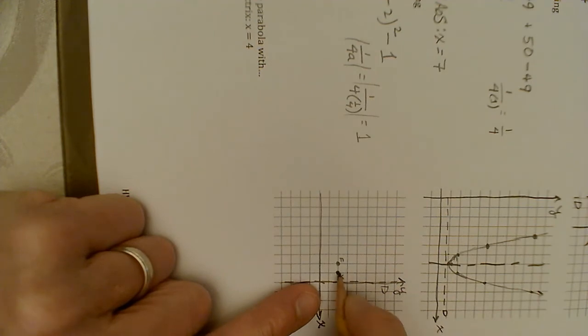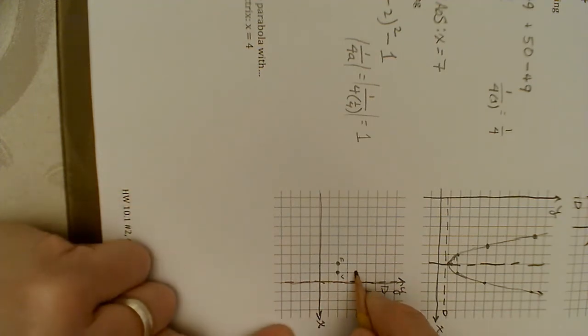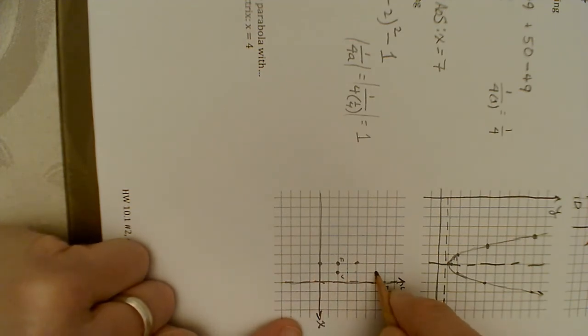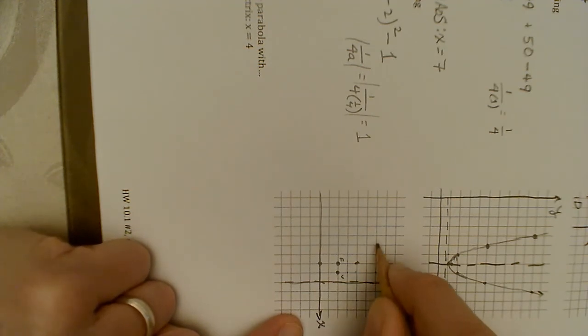So I go over 1, up 1/4, or over 2. Normally I would go up 4. I'm going to go up 1. So on either side, if I go over 4, I would normally go up 16. I'm going to go up 1/4 of that, which would be 4. 1, 2, 3, 4.